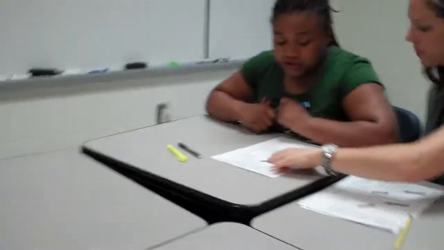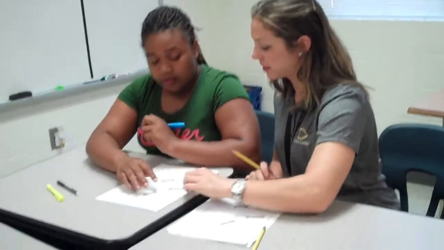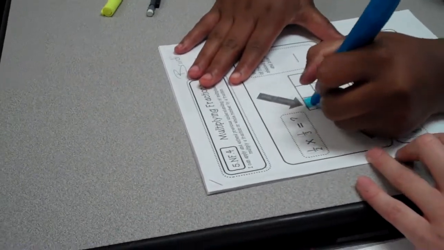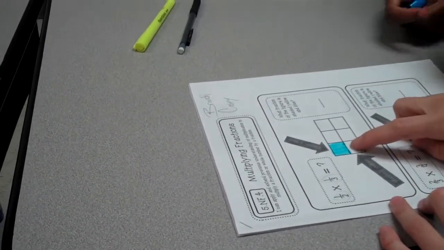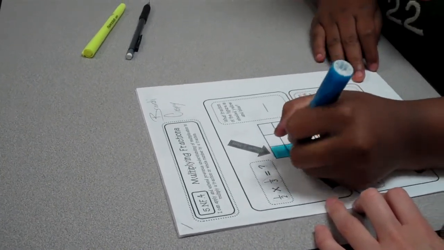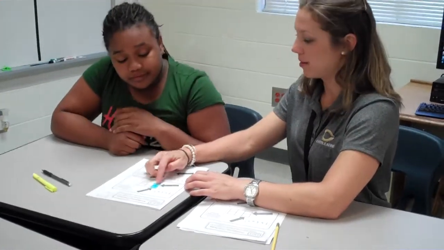If you'll pick up a color. All right, what's that say to do? Shade 1/3 blue. Okay, so where do you see 3 of something? Right here. Okay, going down. So I want you to shade one column out of the 3. Okay, and now shade this one too. Good, so you've shaded 1/3 of this, and we could think of this as like chocolate or something, and we broke it up in 1/3.